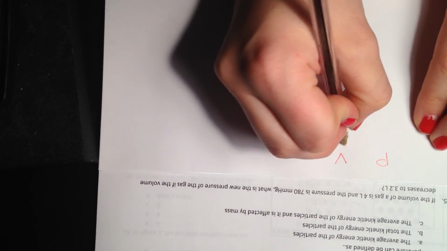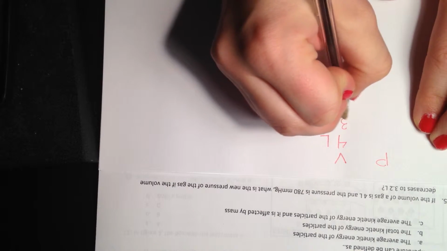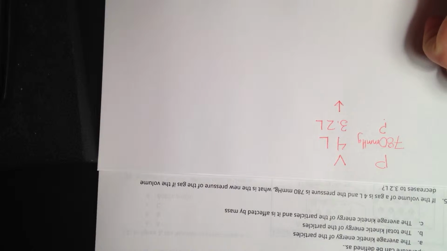Number 5, if the volume of a gas is 4 liters and the pressure is 780 millimeters of mercury, what is the new pressure of the gas if the volume decreases to 3.2 liters? All right, so let's just fill in our chart. We're only changing pressure and volume. Volume starts off at 4 liters, goes down to 3.2. Our pressure starts at 780, and we don't know what the new pressure is.